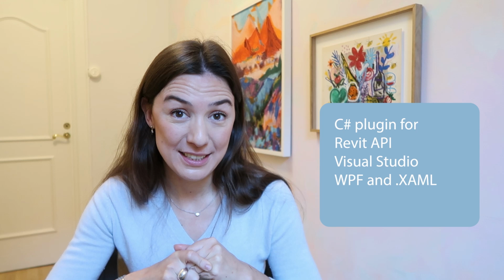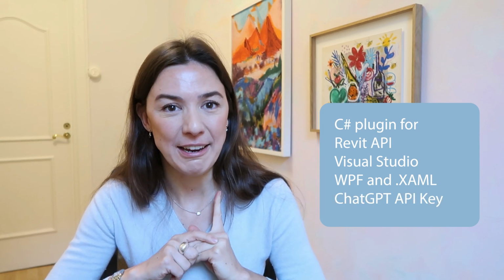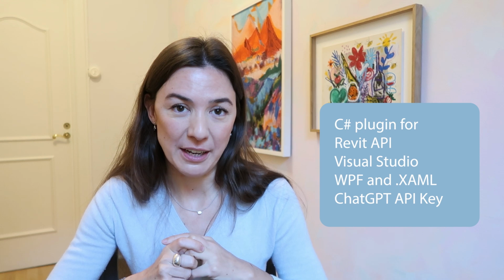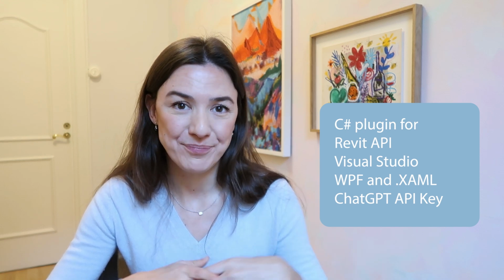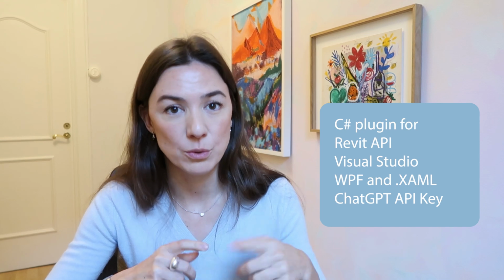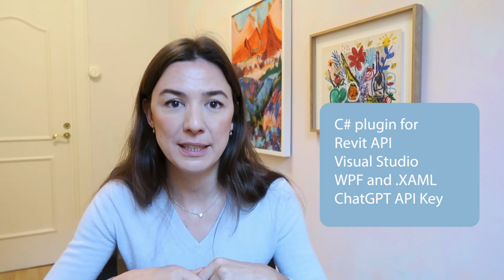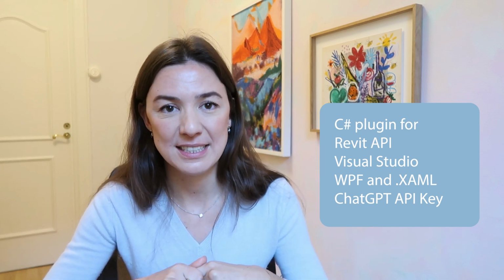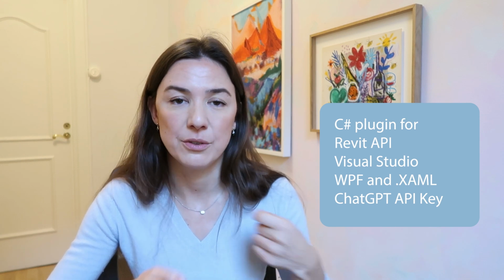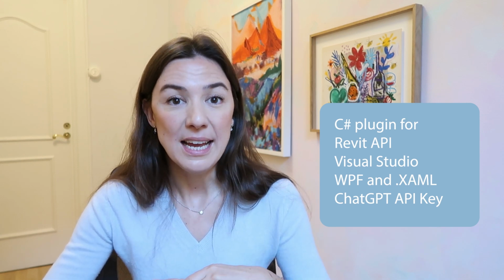Then last but not least, you will need a ChatGPT API key, which you get from OpenAI, and you will actually need to spend some money on that to run your application, to be able to access the ChatGPT API and to receive your answers.